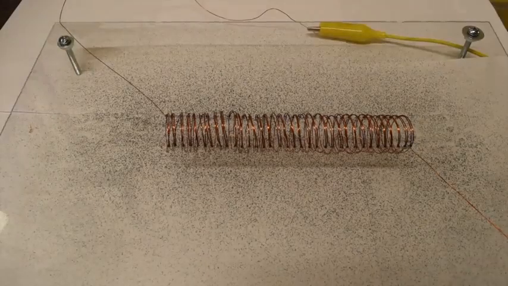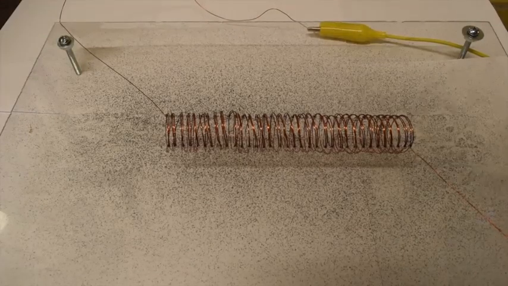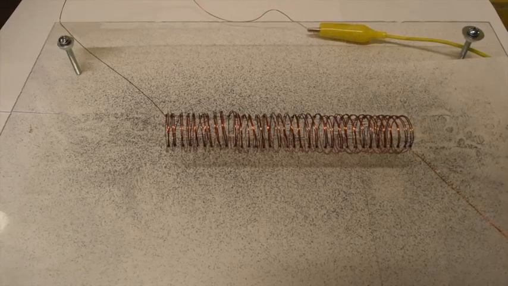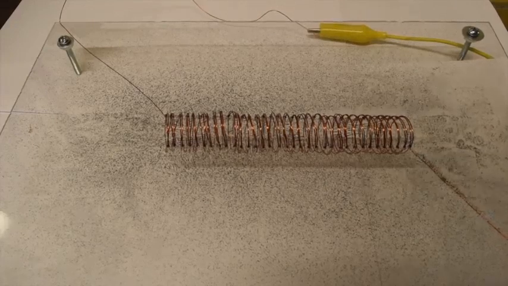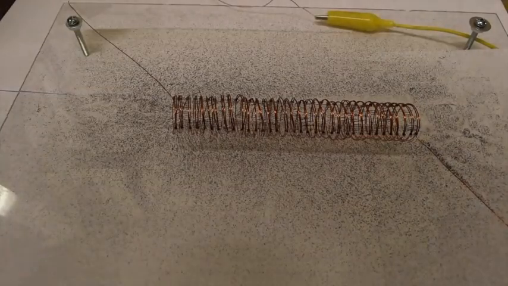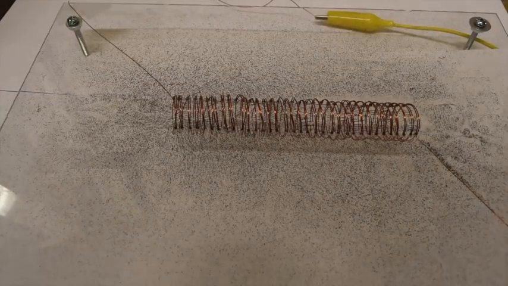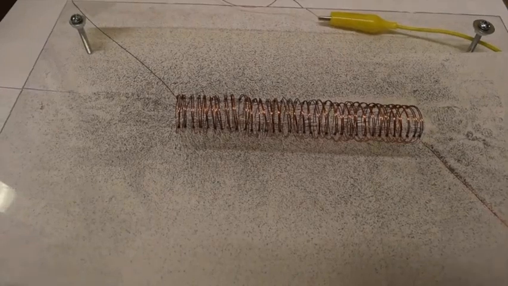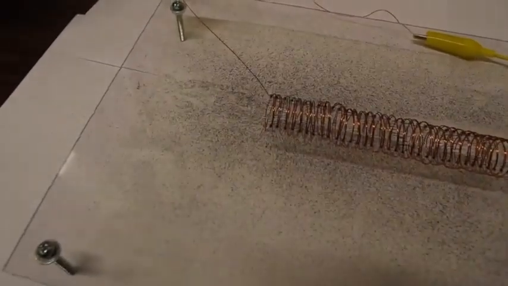So now I'm going to apply a current, and I'm going to tap to help the filings align along the magnetic field. Inside the coil, the iron filings have all rotated to align along the length of the coil. Let me zoom in on this end.